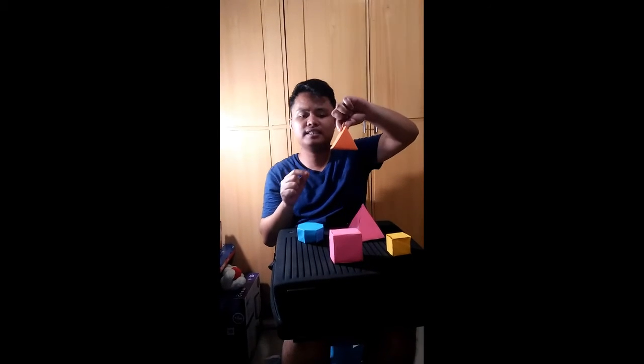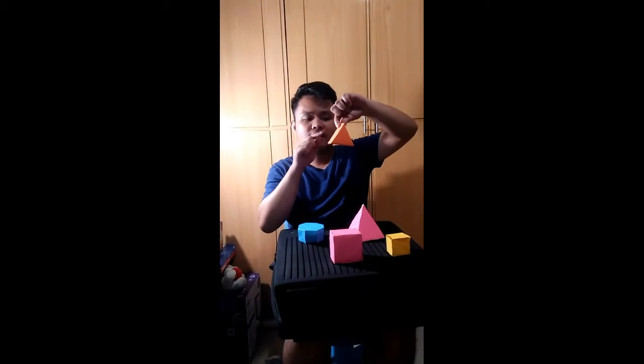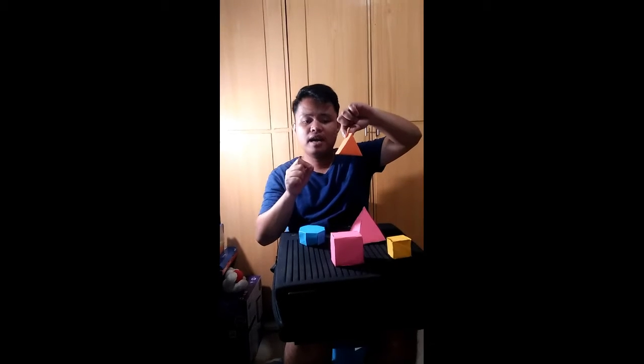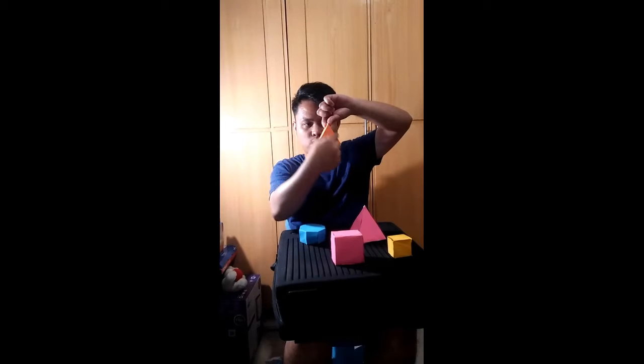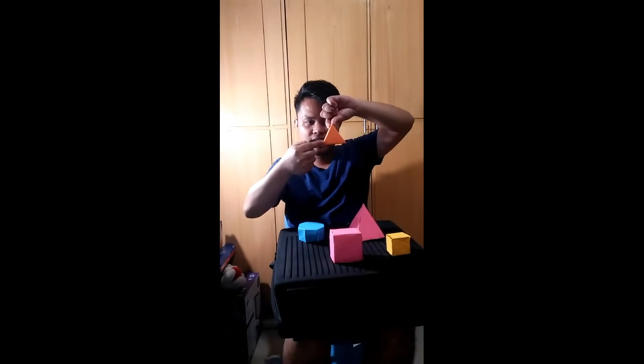The second one is the edges. A triangular prism has nine edges. One, two, three.